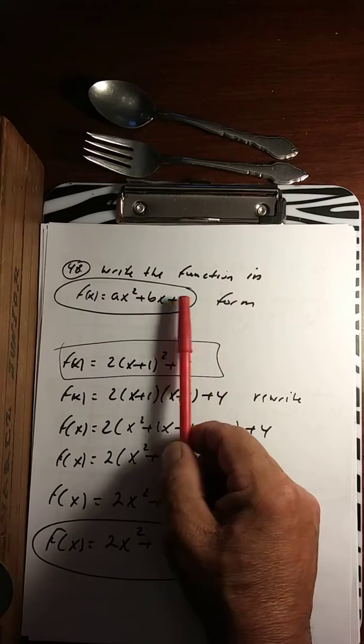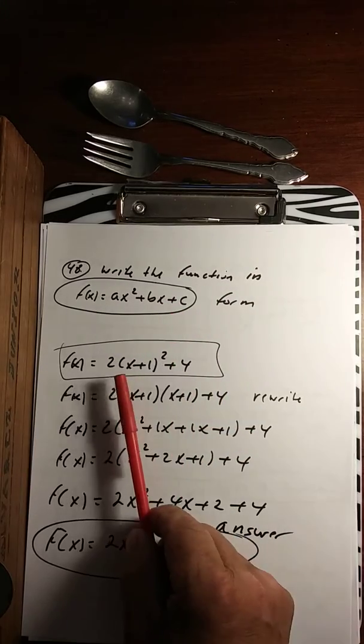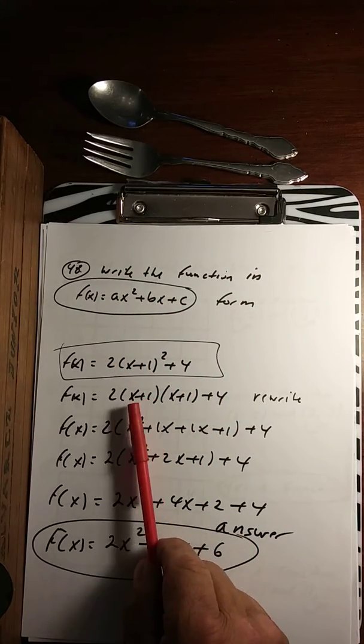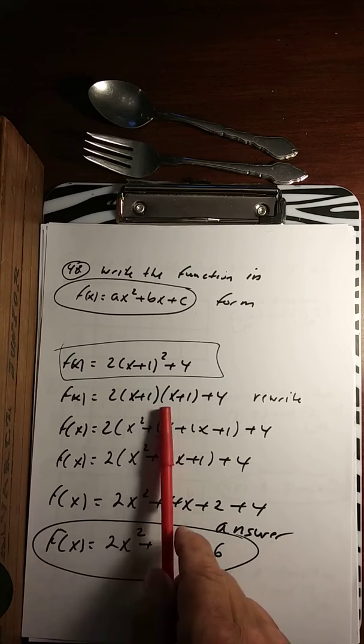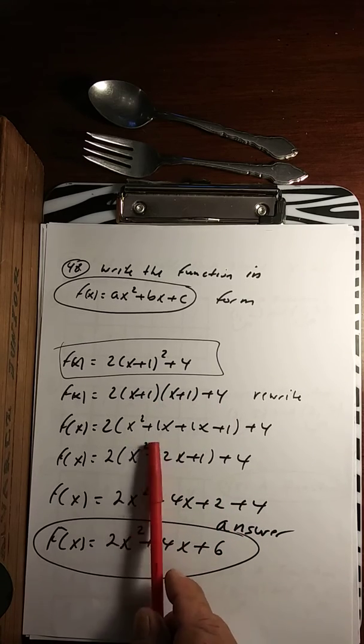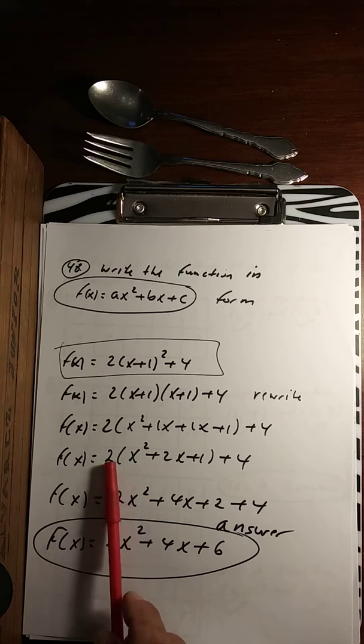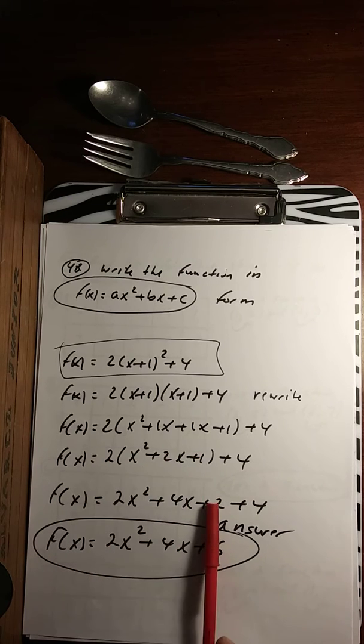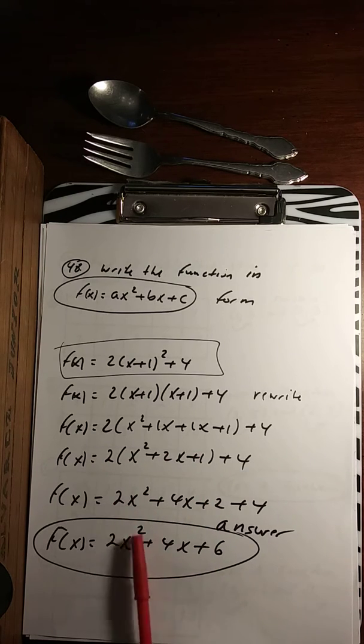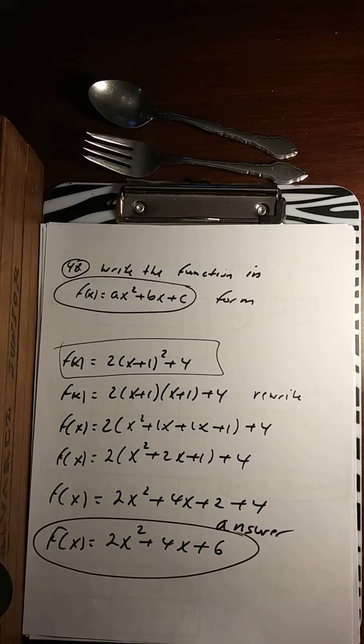Write the function in this form. So we have the original one. Write it out, x plus 1, x squared plus 1x plus 1x plus 1. That's going to be x squared plus 2x plus 1. 2 times that is 2x squared, 2 times that is 4x, 2 times that is 2. And then put it together, 2x squared plus 4x plus 6.